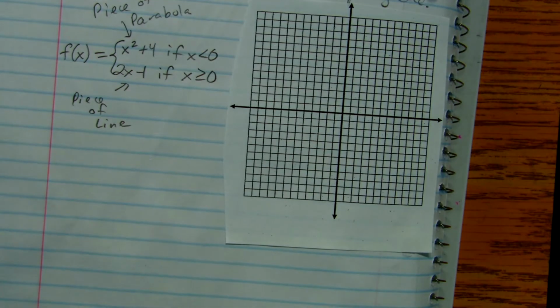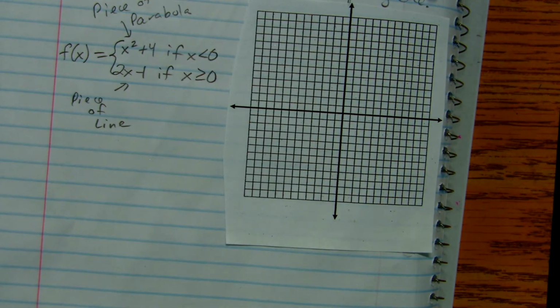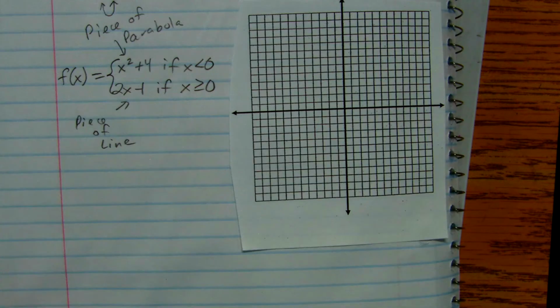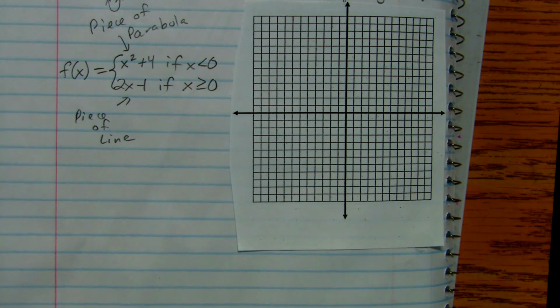Some people get creative and they actually draw pictures by doing a lot of these on the same graph. I've often done that as a project, but I don't know if we're going to have time this year because we've had a lot of days out.